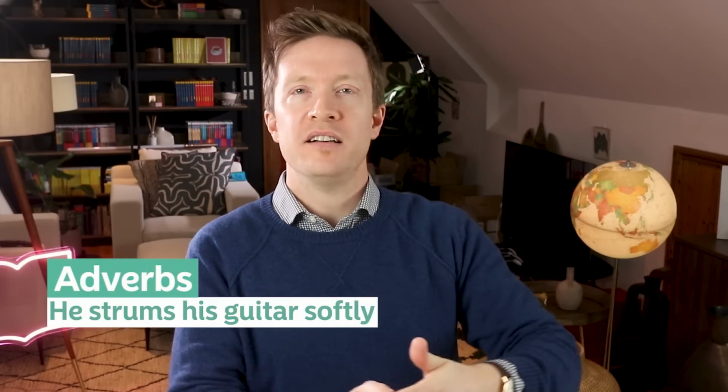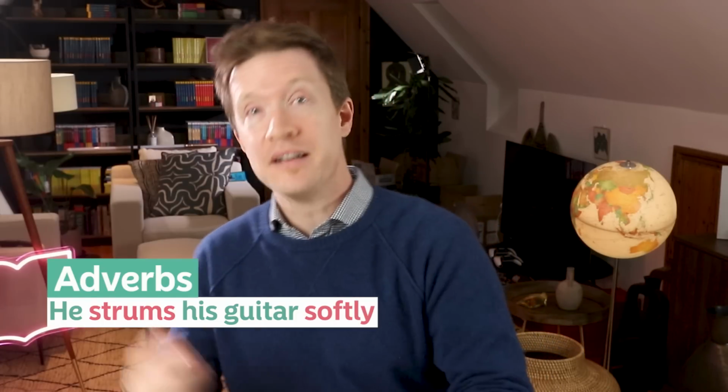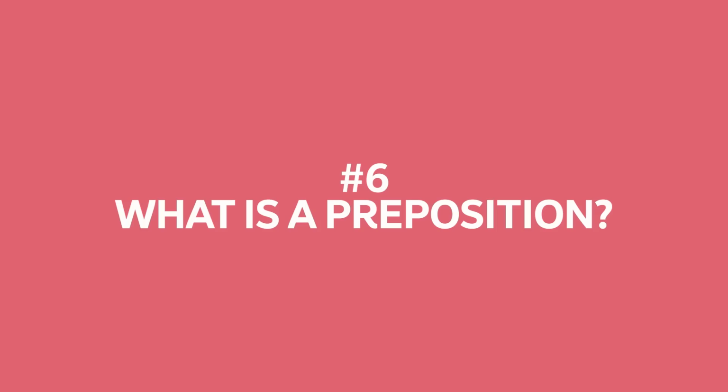Why should only nouns get interesting descriptions? Never fear, we can also describe verbs, and luckily we have adverbs for that job. He strums his guitar softly. Strums is the verb, but softly describes how he does it. He does it softly. So if that's an adverb, pretty easy to remember. Since it sounds like add and verb, it adds to the verb. You're not going to forget that one, are you?